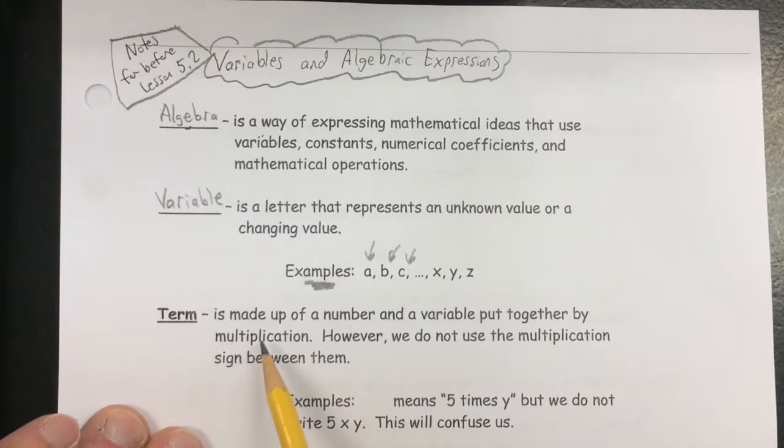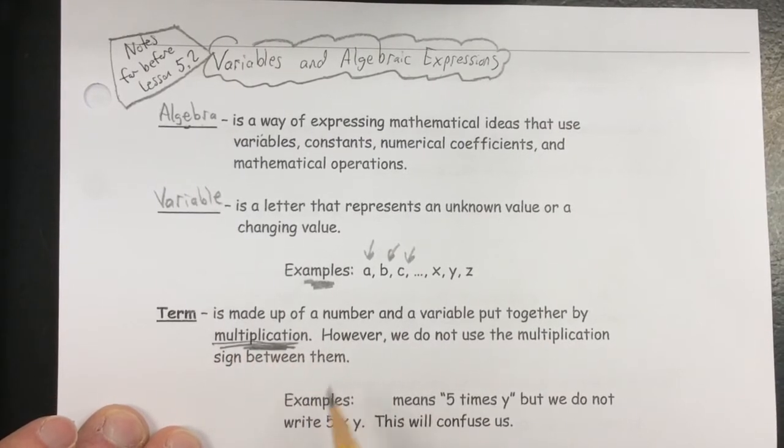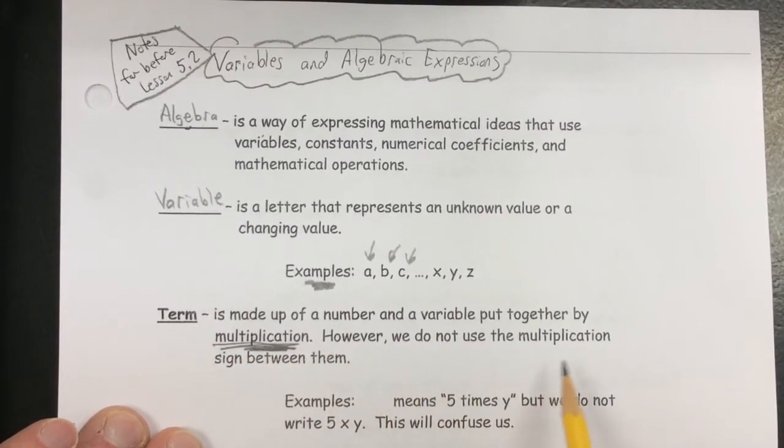A term is made up of a number and a variable put together by multiplication. However, we do not use the multiplication sign between them. For example, when we write 5 next to y, that means 5 times y. But we do not write 5xy because the x is a variable and not a multiplication sign anymore. This will confuse some people.